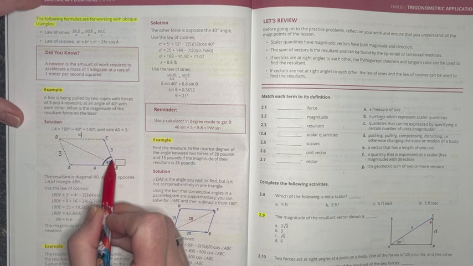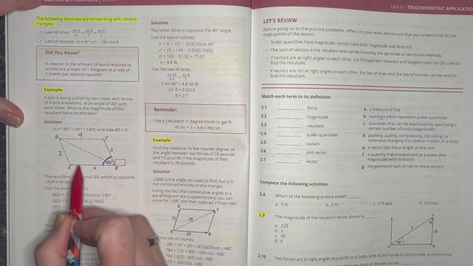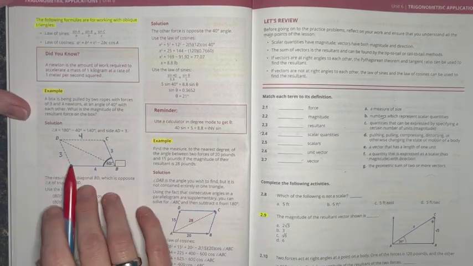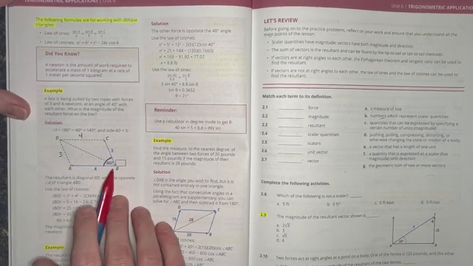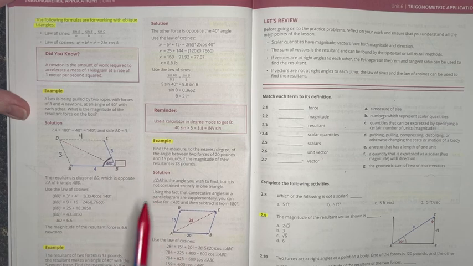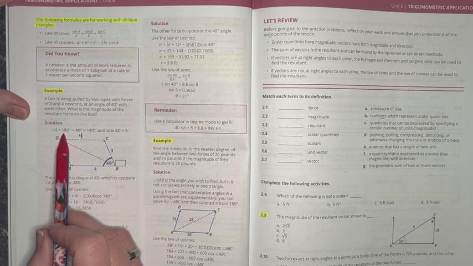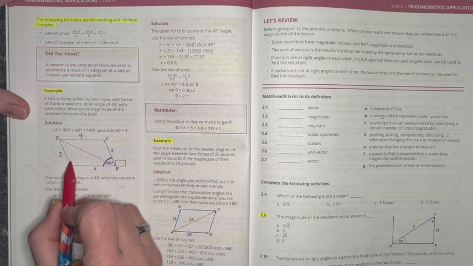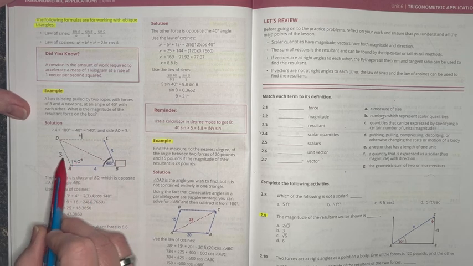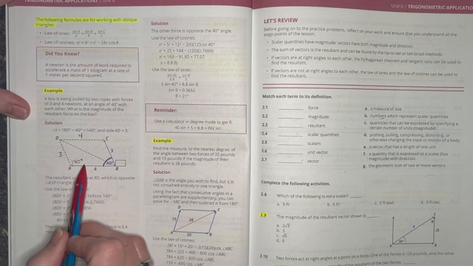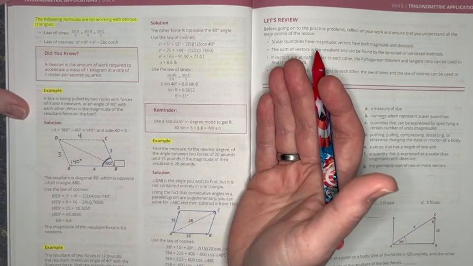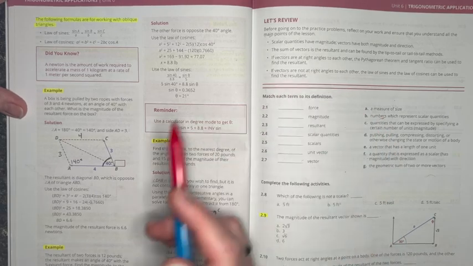Now, if this is 40, angle A is supplementary to that, meaning together they equal 180 degrees. So if we take 180 degrees and subtract 40, we figure out that this angle is 140 degrees. Now we have 2 sides and an included angle for the diagonal that we actually want to solve for. Okay, that's what we needed.